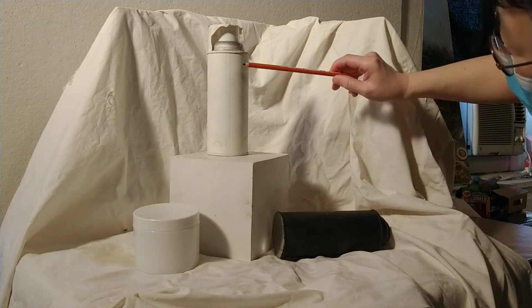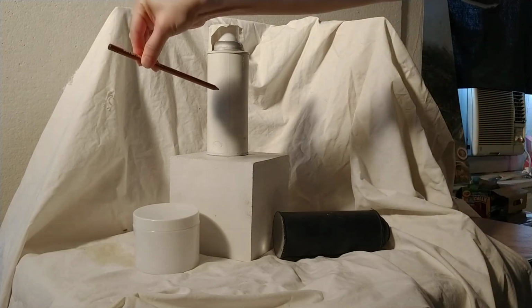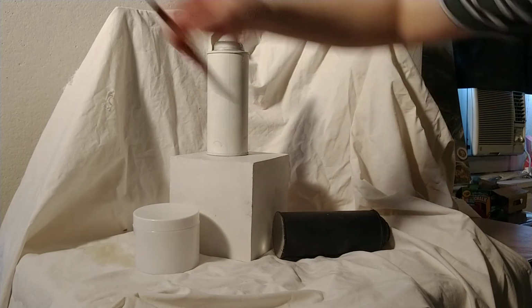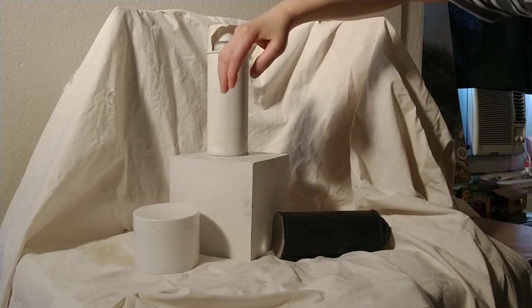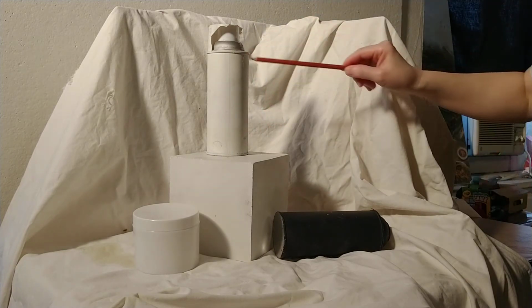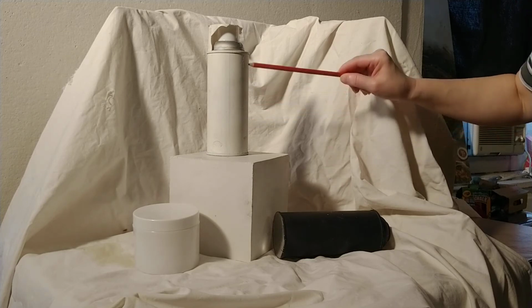Okay, so if you look at this, core of shadow happens because the light is traveling in parallel rays and it cannot turn around the object, so it's just moving in parallel rays, and as the object turns away from the light source, it goes into shadow, and that's why you have this core of shadow right there.